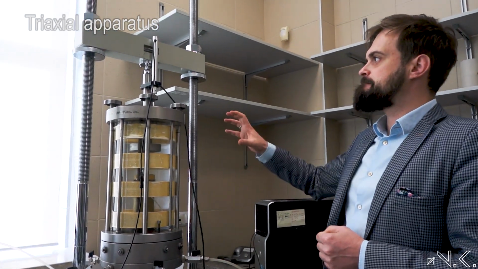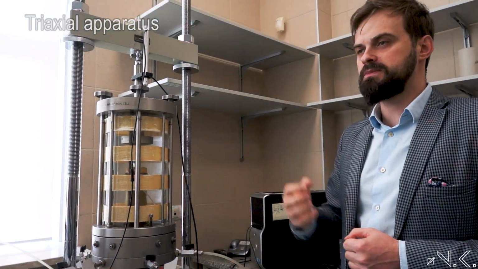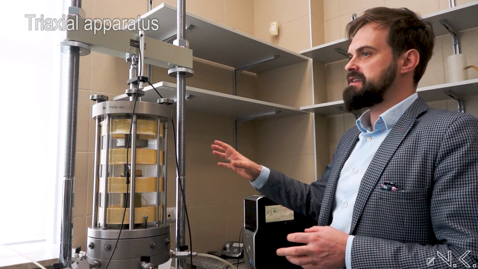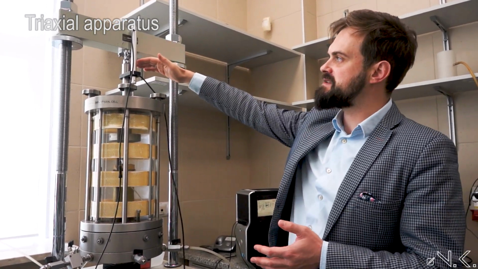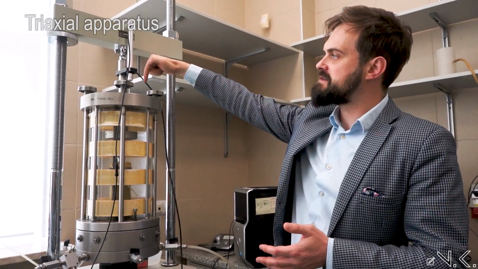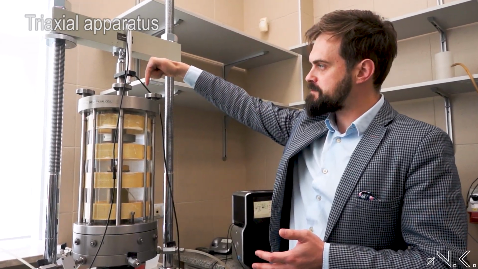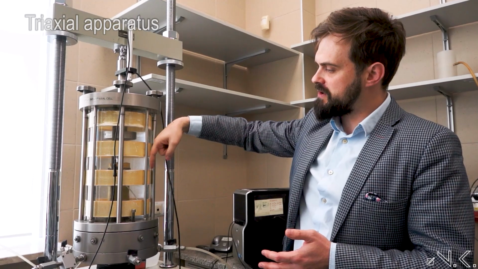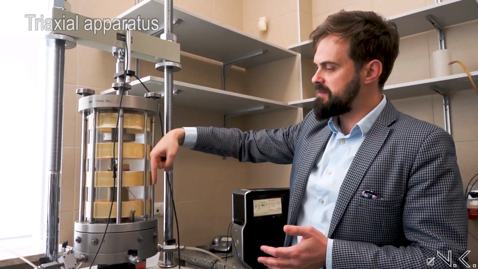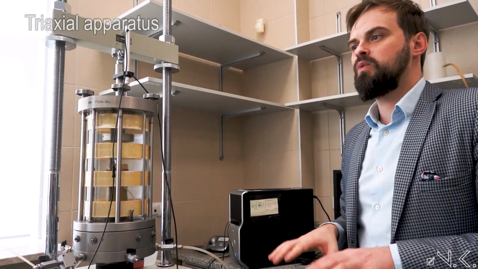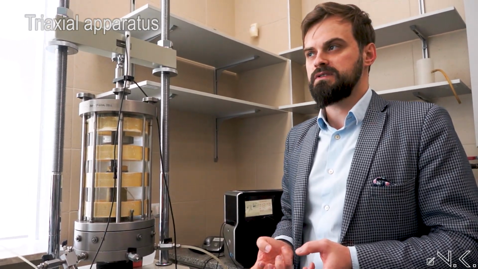Basically, from the practical point of view, the test is done in such a way that this piston over there is penetrating through the soil. So we are applying vertical stress on the sample, and we are observing how the soil reacts to this load.